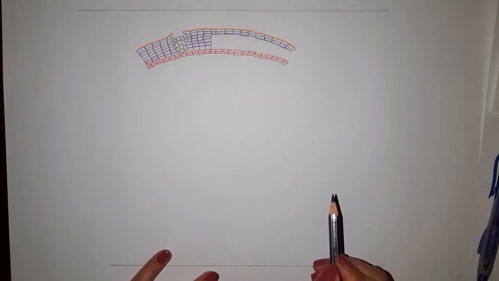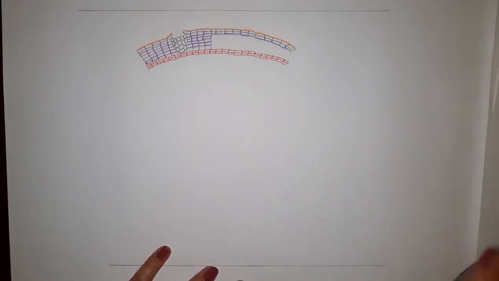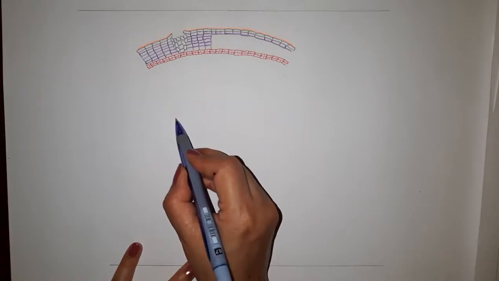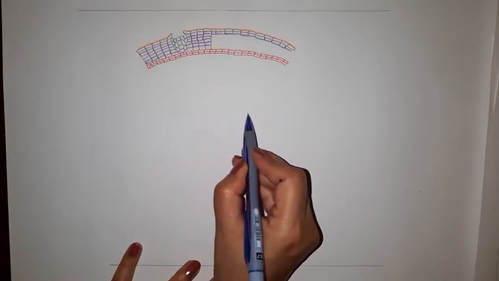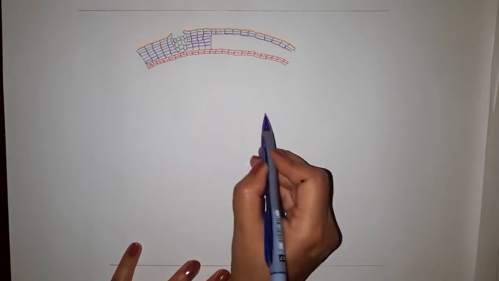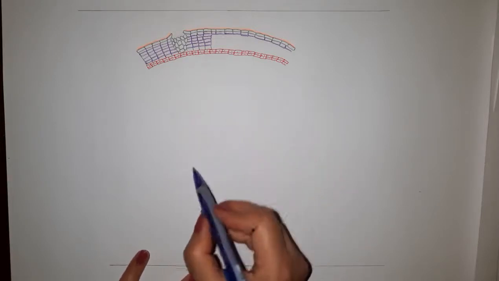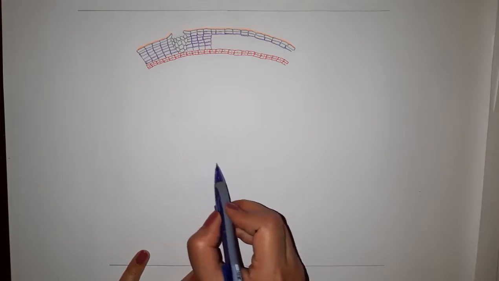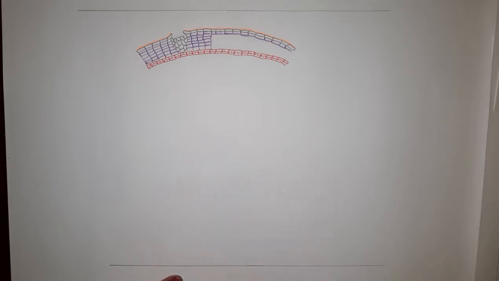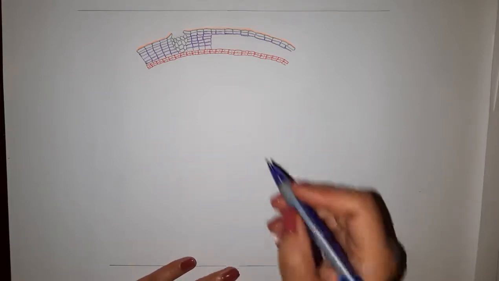Then the region of vascular cambium, then the region of secondary and primary xylem. We will draw one by one.